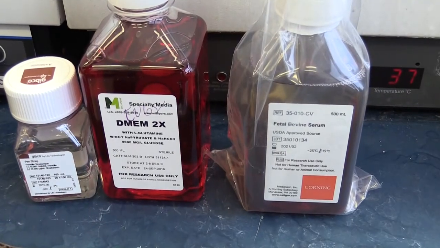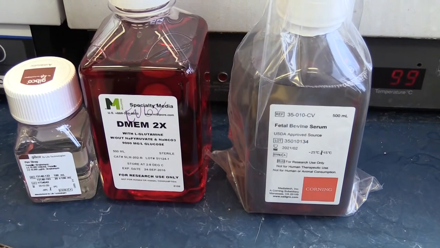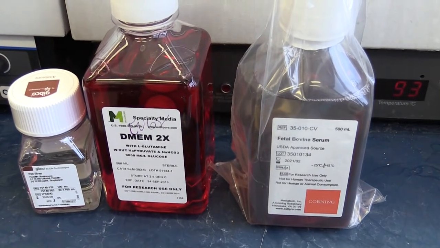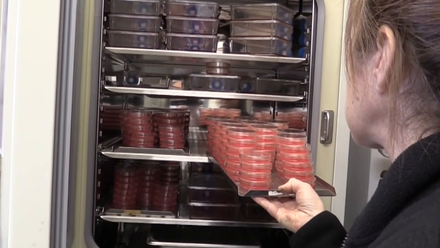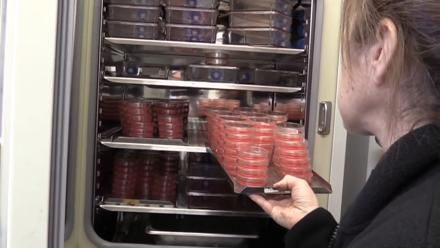Cells are usually grown in a liquid nutrient medium that contains a variety of salts and vitamins, amino acids, glucose, and we also supplement it with animal serum, which contains growth factors for the cells. The red color is due to the presence of a pH indicator. It turns yellow when the medium is acidic and purple when the medium is alkaline.